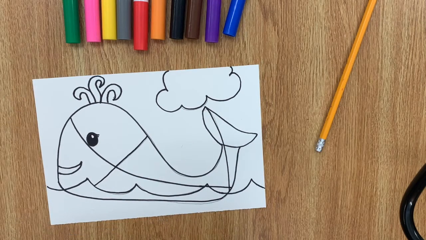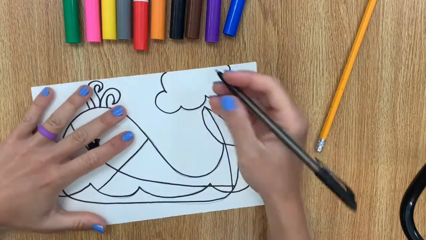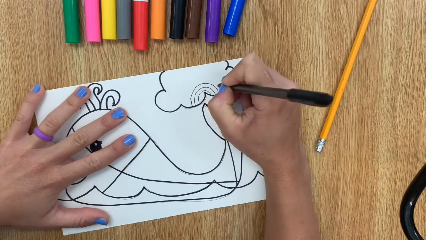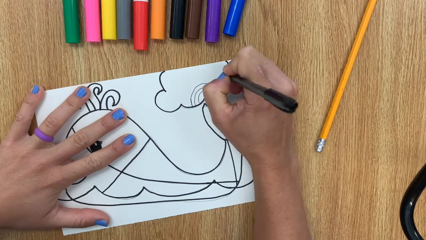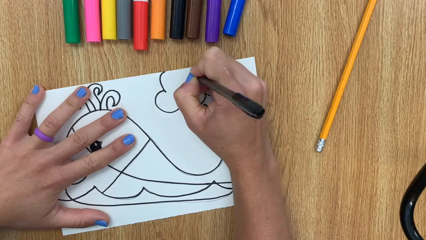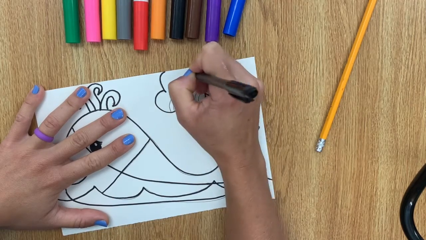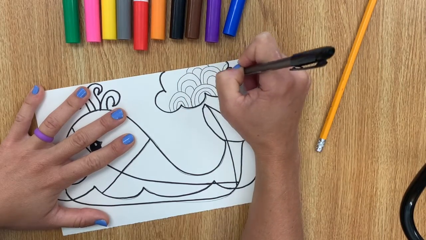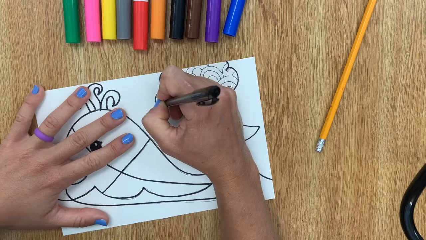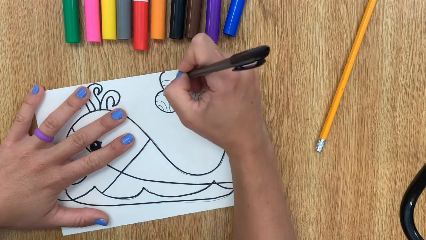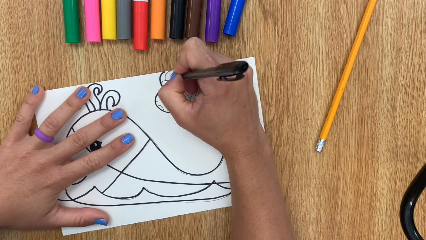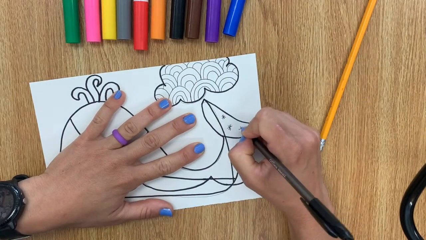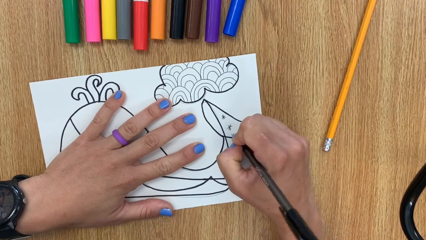All right, now I'm ready to fill all the space with small designs and do my Zentangling. Remember, Zentangling is a calm way of creating lots of designs and doodles to help fill your space. So be looking at your iPad to get ideas of what kind of designs you could use to fill in all of these different spaces. I switch up my design from one space to another. So I'm going to fill the cloud with one design, and then when I get done with that, I'll move on to a different space within the whale.